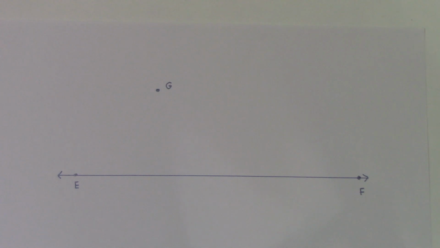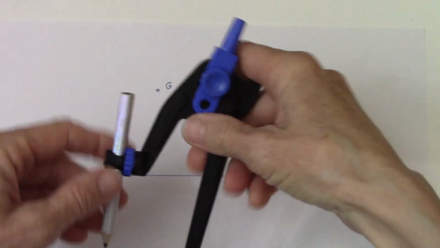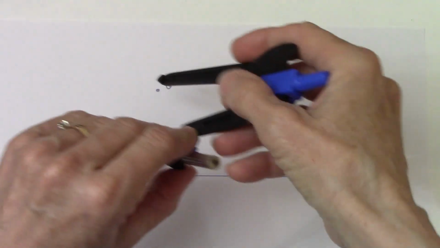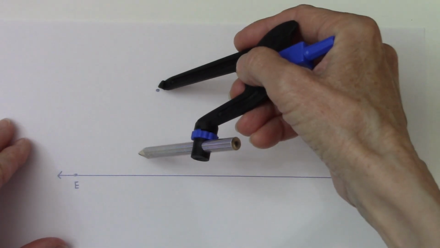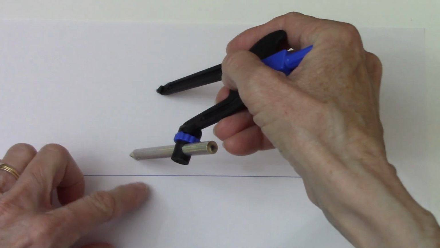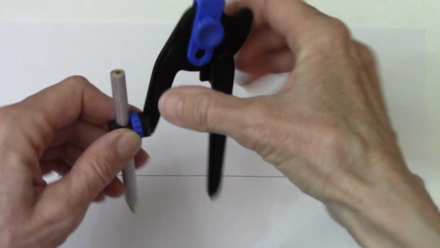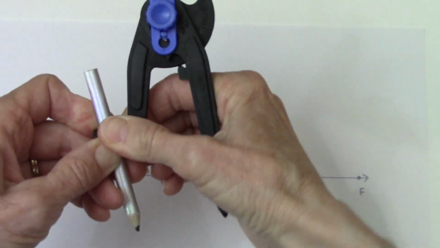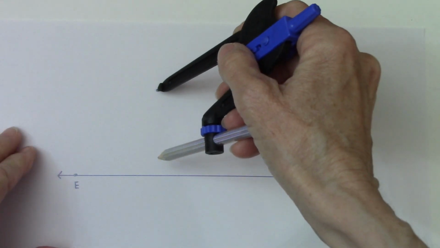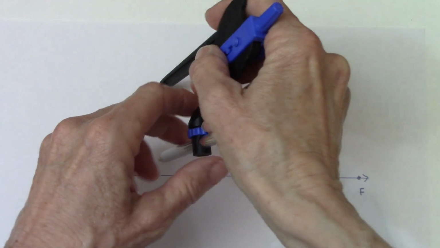In this next section of the video, I'm going to show you how to construct a line perpendicular to line EF through point G, which you notice is not on line EF. The way that we're going to do that is we're going to take our compass and open it so that it's wider than the distance from G to the line.